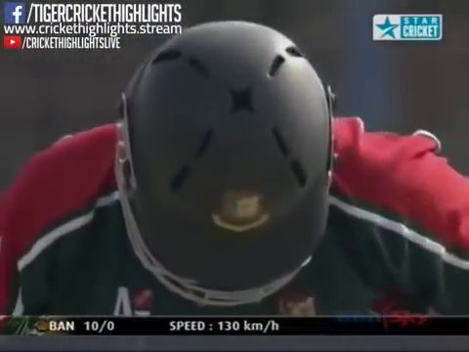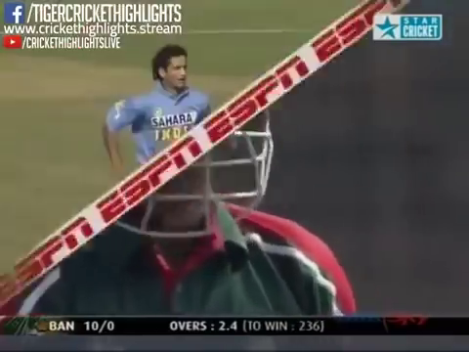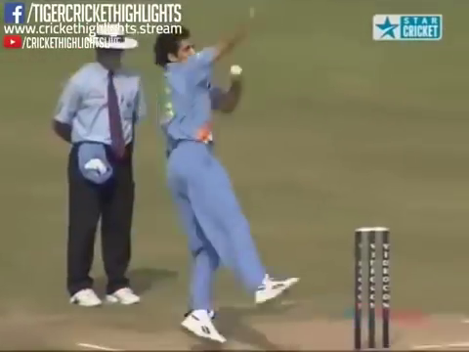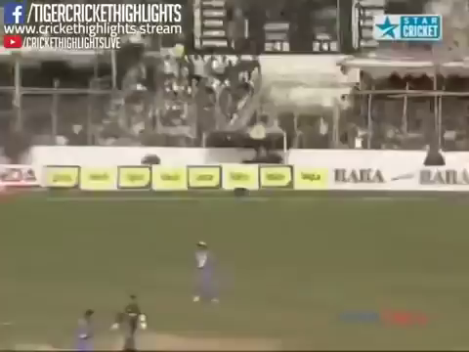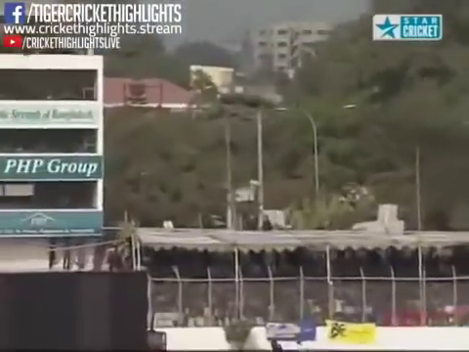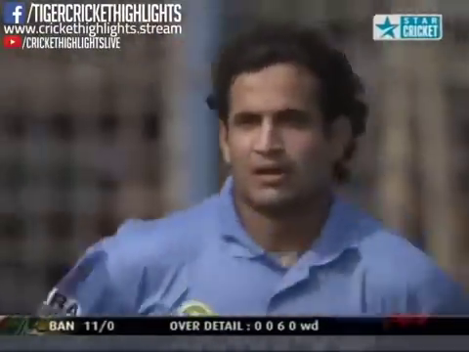Oh, and we know he can hit some big ones, but that was hit so straight back behind the bowler's head. It's a thrilling shot. Down on one knee as well. And then he smacked him for a 6. Now the pressure is on Irfan Pathan.